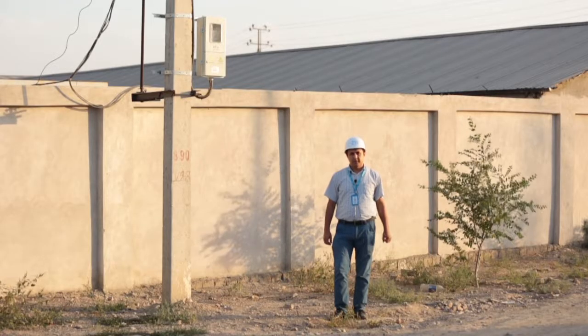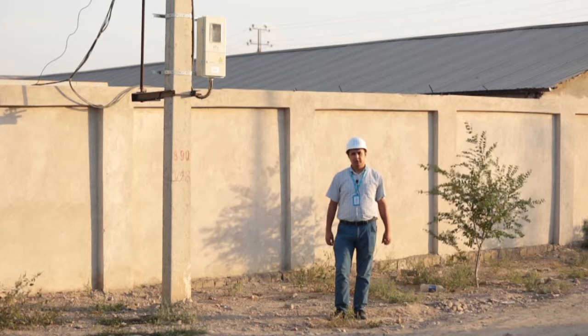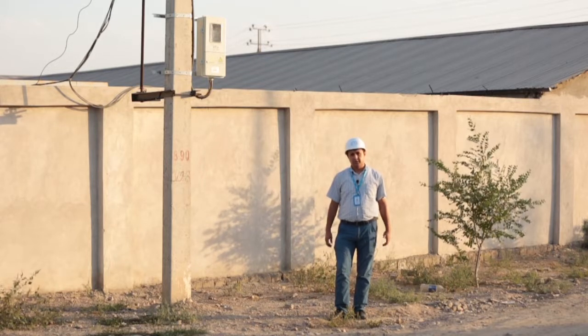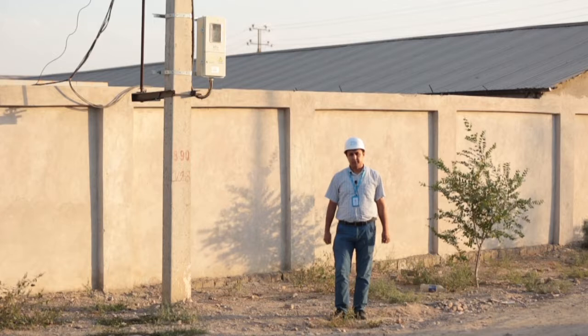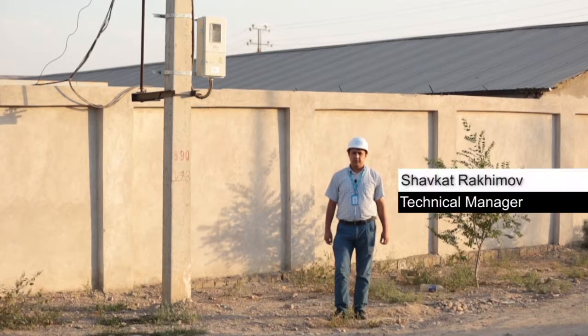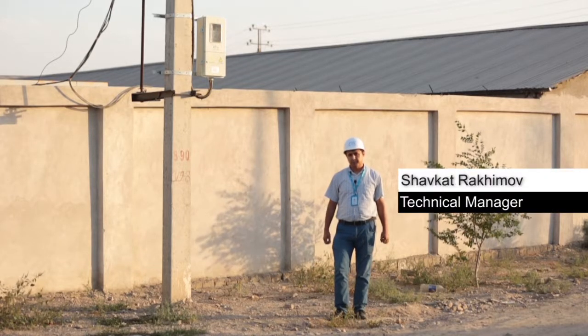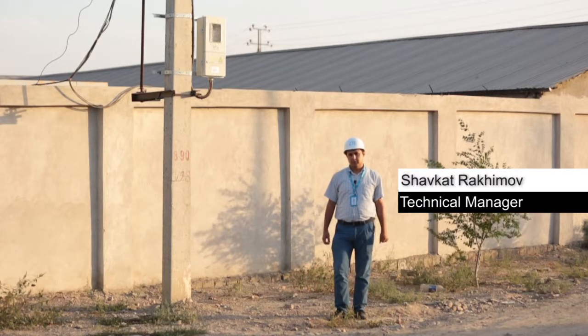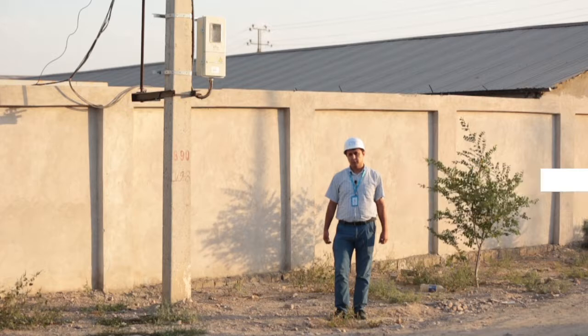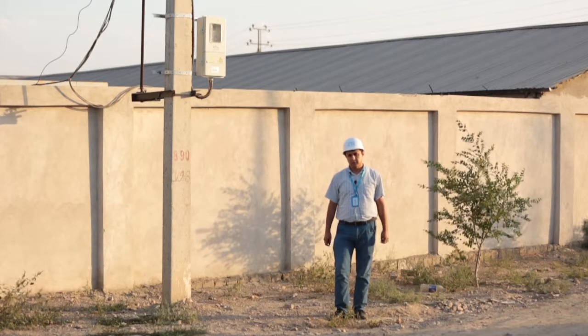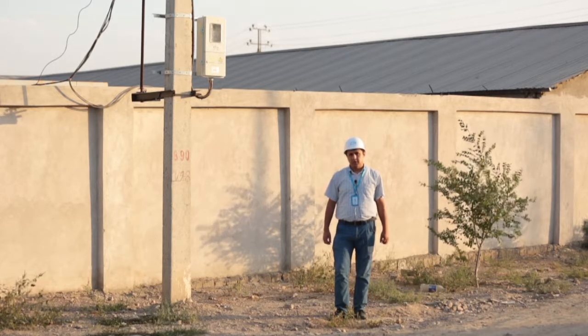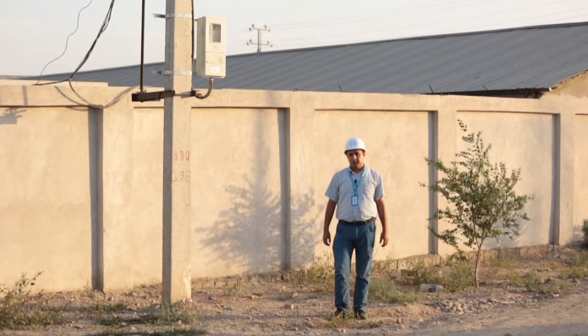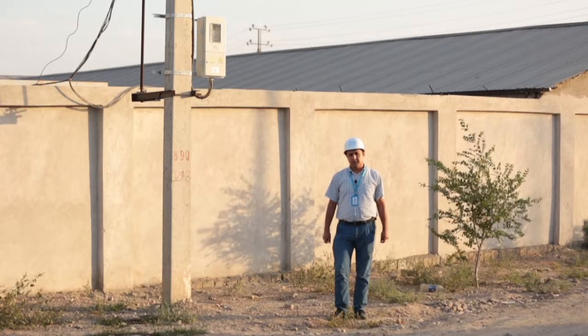Currently we are located in a place where many commercial consumers are located, such as small factories or big factories. For such scenarios, we usually install CTVT. The CTVT is located before the transformer, on the higher voltage side. It can be 6 kilovolts or 10 kilovolts. Currently we are in the zone where a 10 kilovolt CTVT is installed.